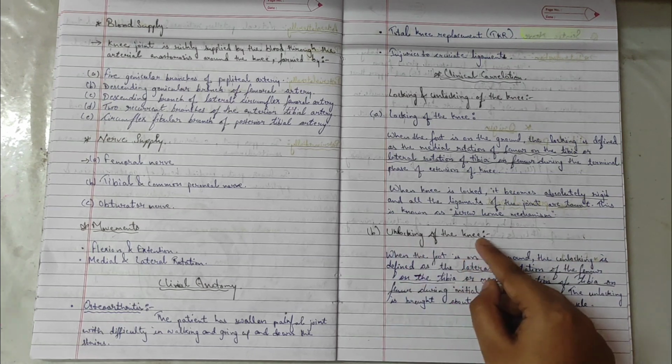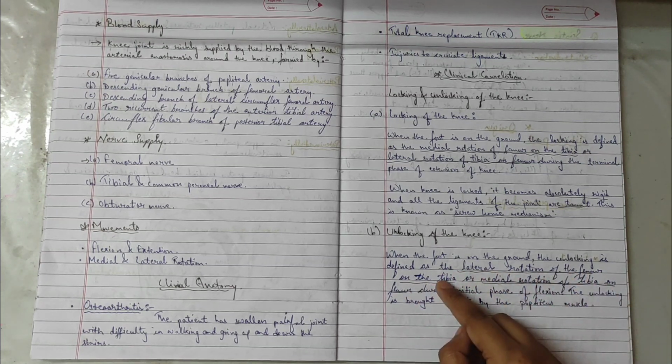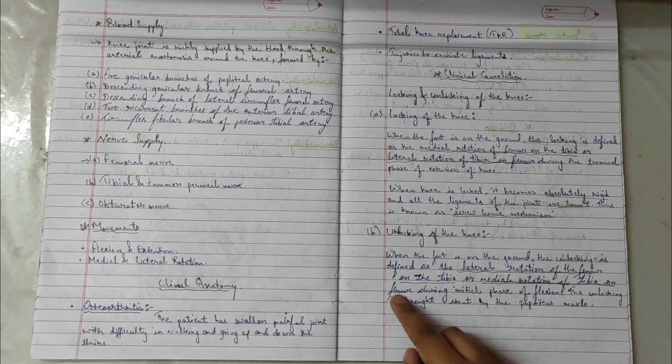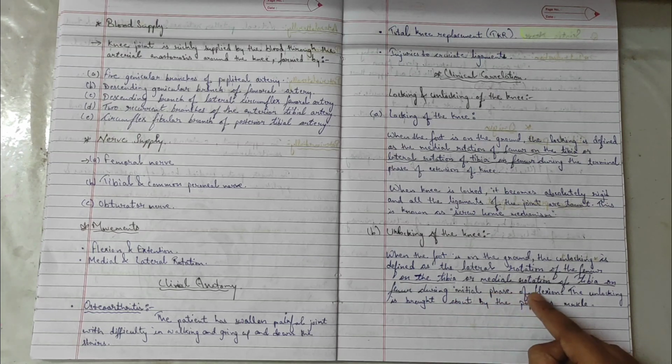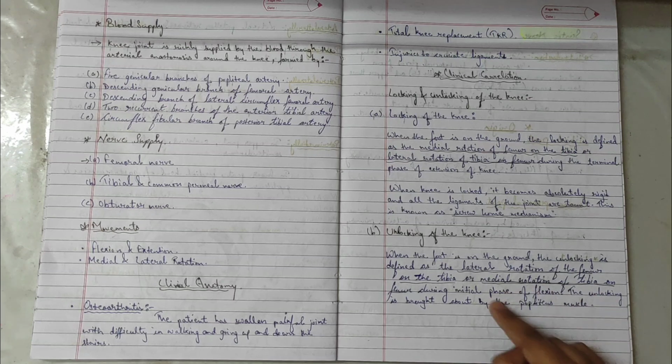Unlocking of the knee. When the foot is on the ground, the unlocking is defined as the lateral rotation of the femur on the tibia and medial rotation of tibia on femur. During initial phase of flexion, the unlocking is brought about by the popliteus muscle.